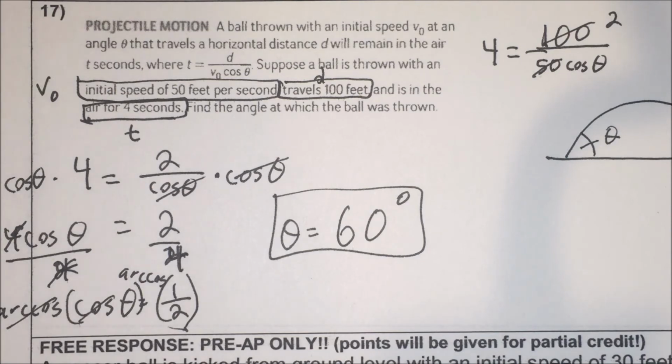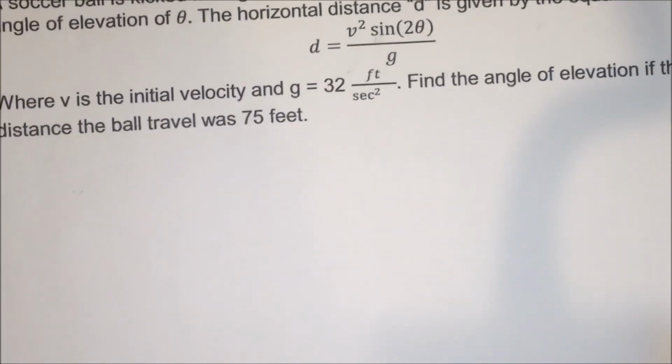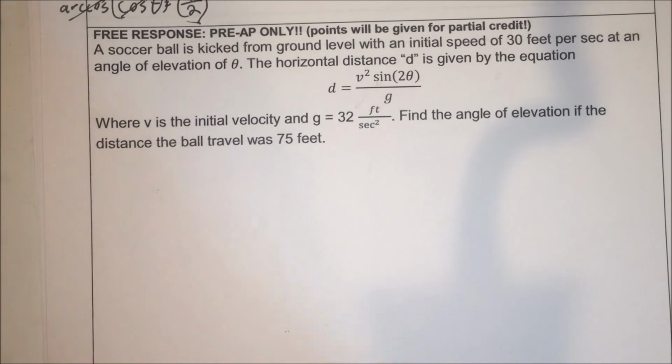Okay, so that's actually the last question for the pre-AP classes. If you're doing pre-AP, go ahead and watch the rest of this because this problem will be on your test. If not, you're actually done. So that is the end of the review for some of you. Okay, if you're pre-AP, hopefully you're still watching.